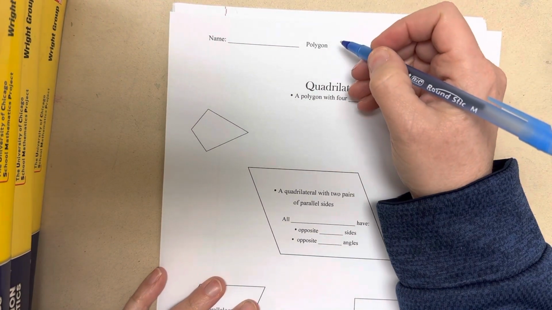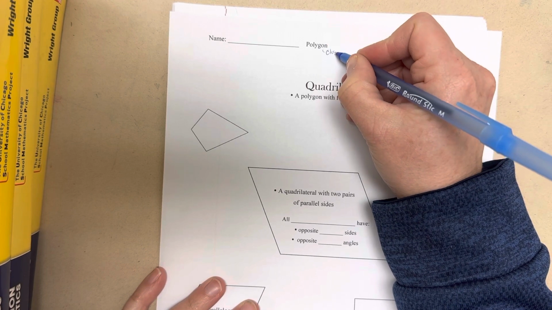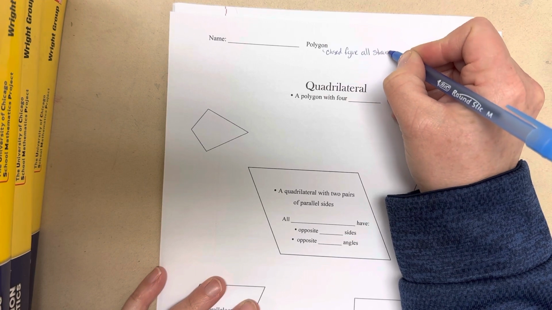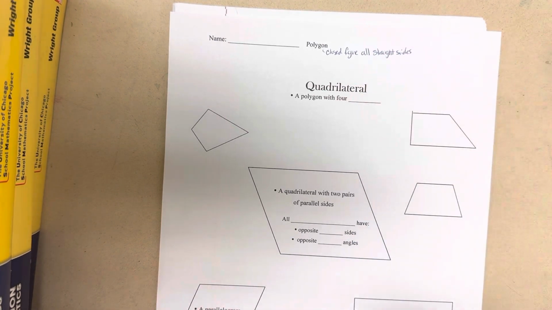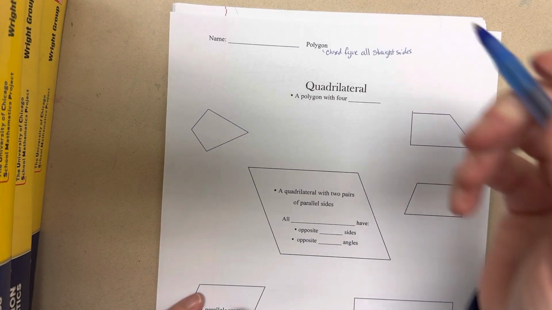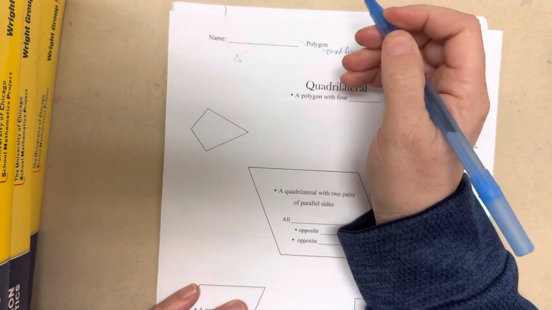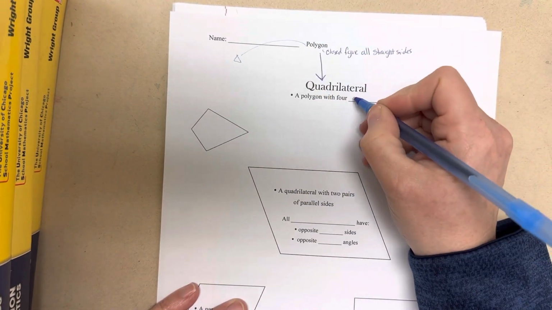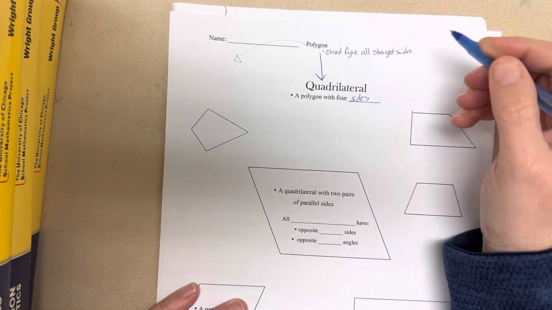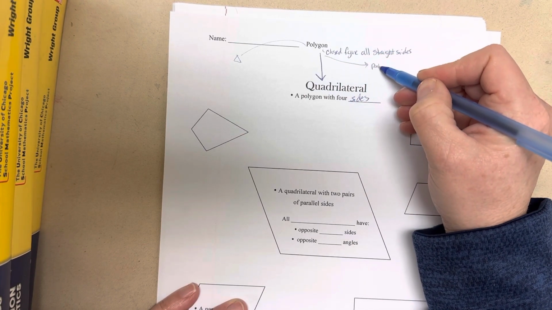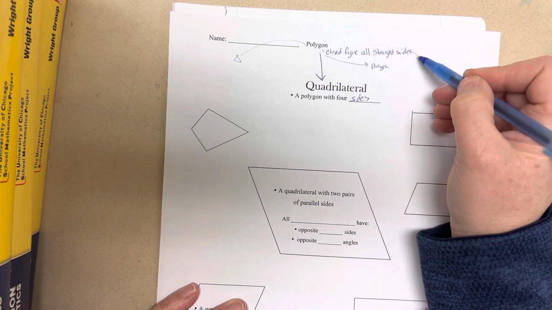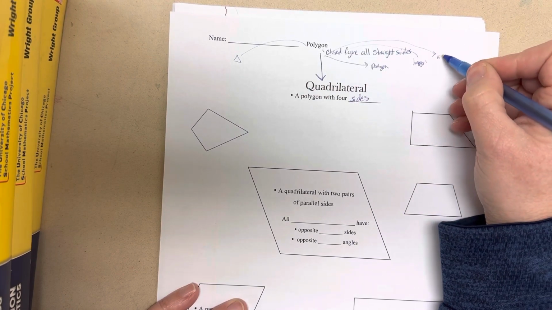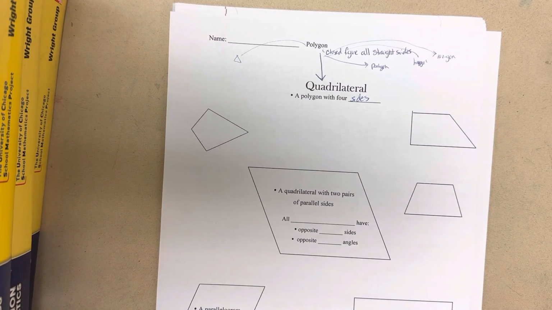So the definition for a polygon is just a closed figure with all straight sides. Roughly speaking, there's infinite kinds of polygons. A triangle is a polygon that has 3 sides, right? A quadrilateral has 4 sides. You could do a pentagon, which has 5 sides, a hexagon, a dodecagon, a 100-gon. It has 100 sides, whatever. There's infinite polygons out there.